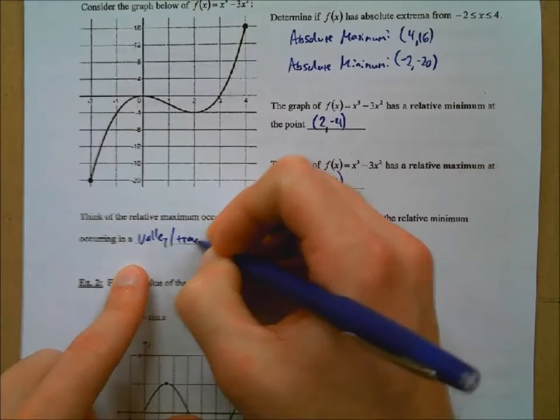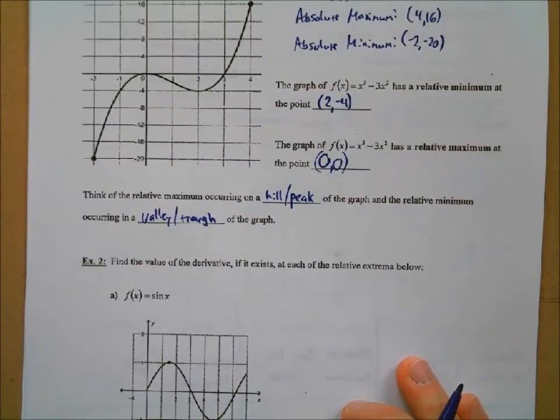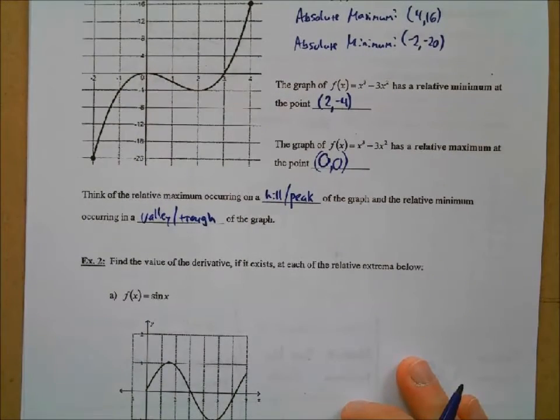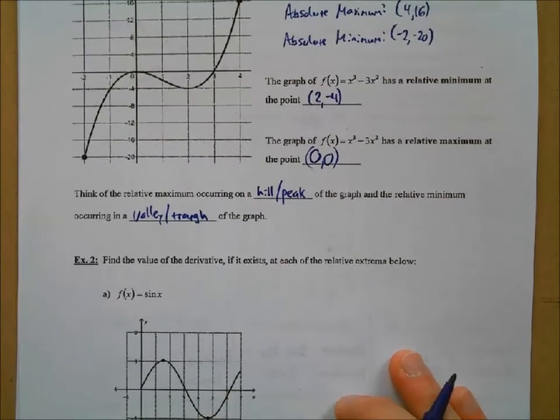Very, very technical mathematical language here. Hill, peak, valley, trough. I know it's silly, but that's what we call it, right? I mean, that's what it looks like. So that's what we're going to use there.